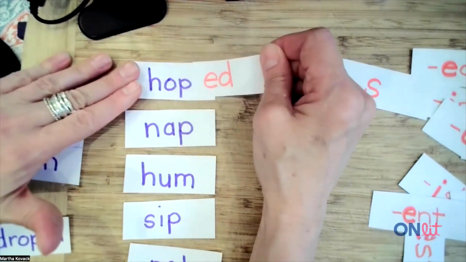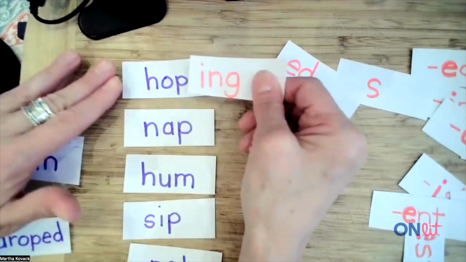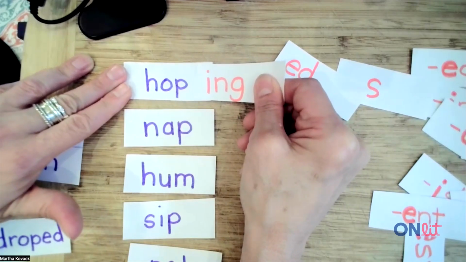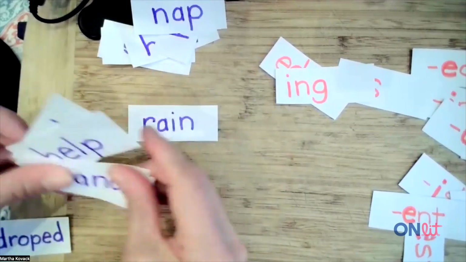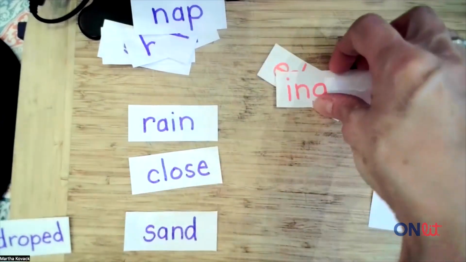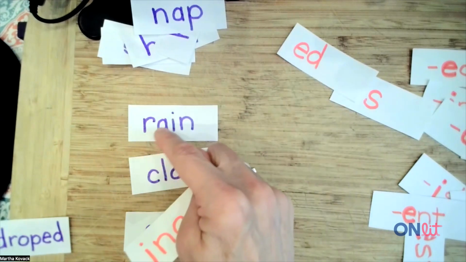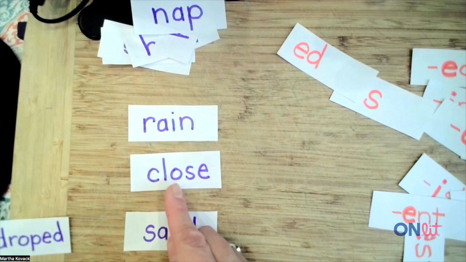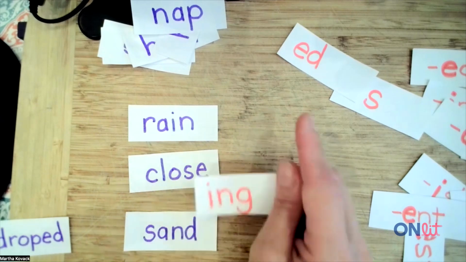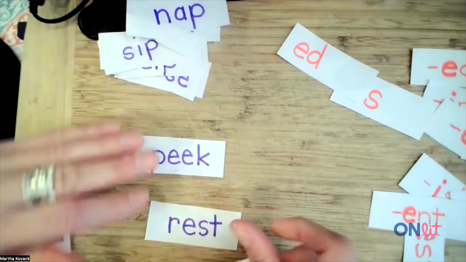And do we double this? Yes. What would that say? And you can do all kinds of things while you're sorting. Do we double the P? Yes. How about in these words? If we want to print raining, do we double the N? No, 2 vowels. How about closing? No, different rule. And there are 2 letters after the vowel. And how about sanding? 2 letters. How about peak? And so on.